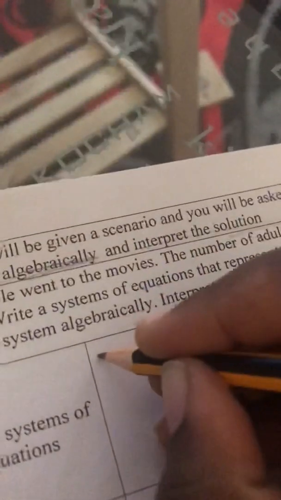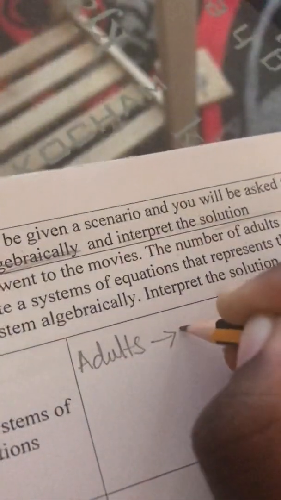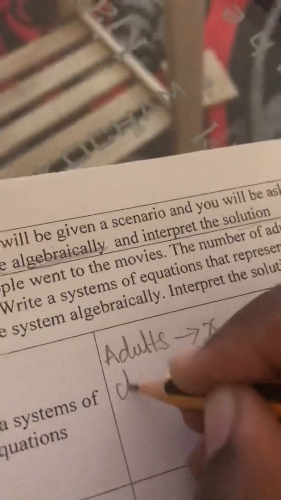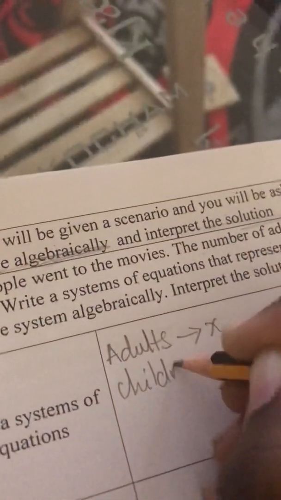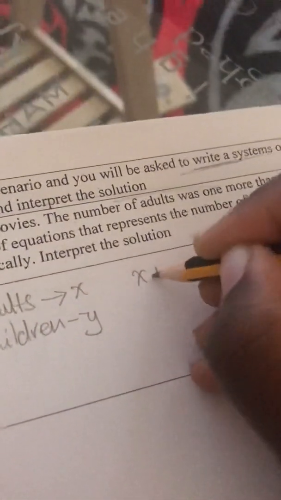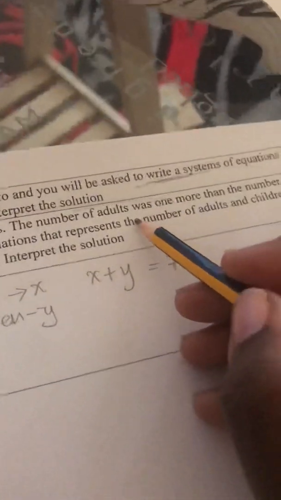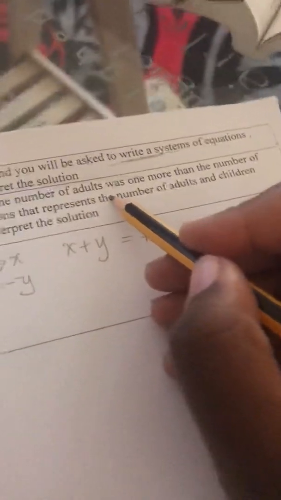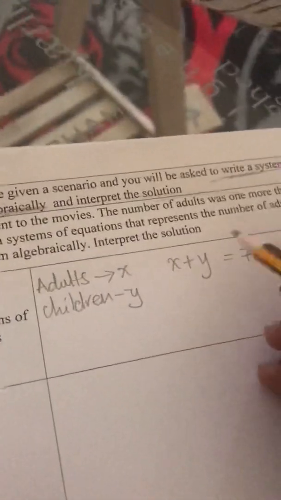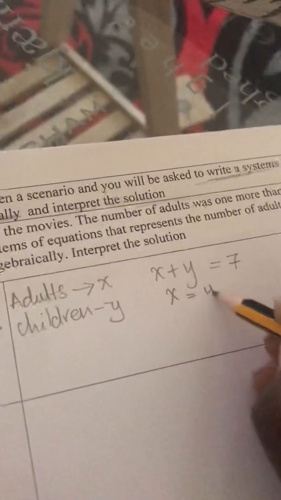So I need to define my variable. Adults, X, children, Y. So 7 people went to the movie. X plus Y equals to 7. The number of adults was 1 more than the number of children. So X equals to Y plus 1.